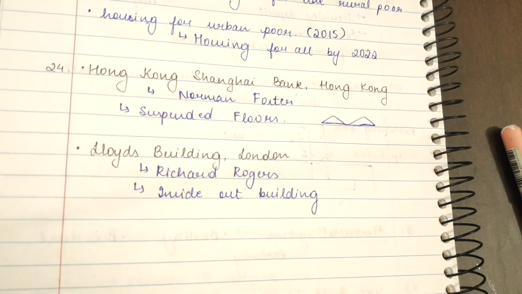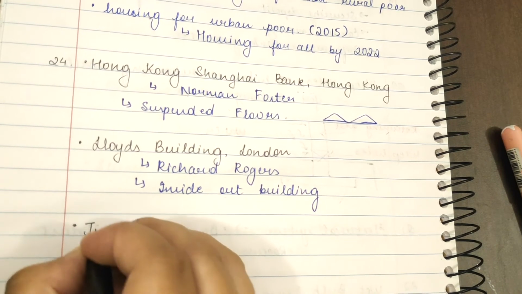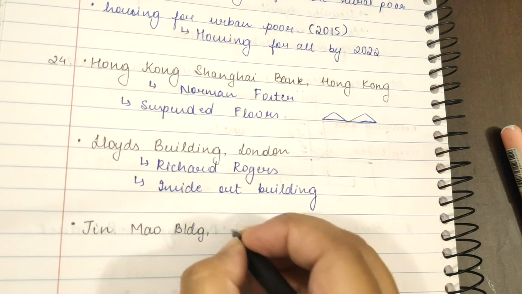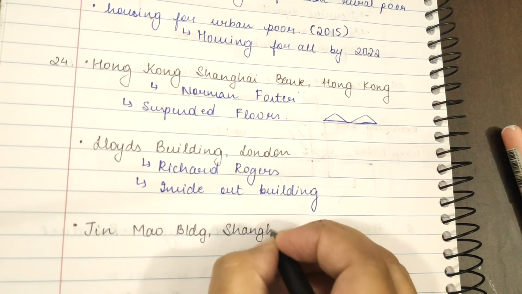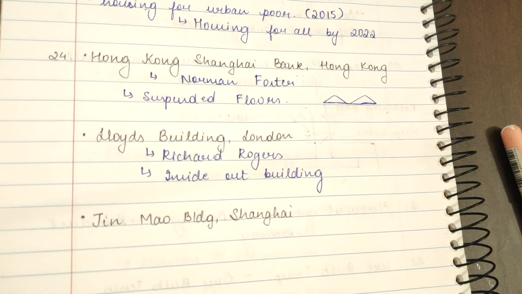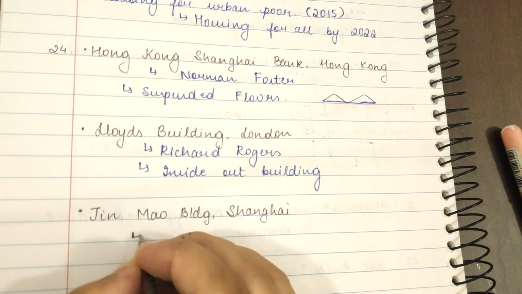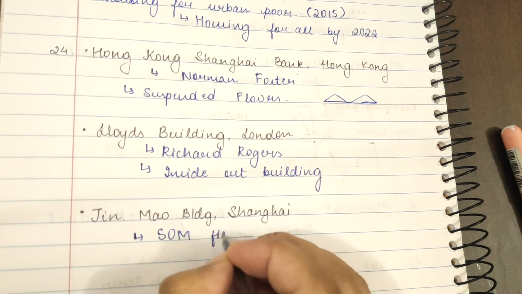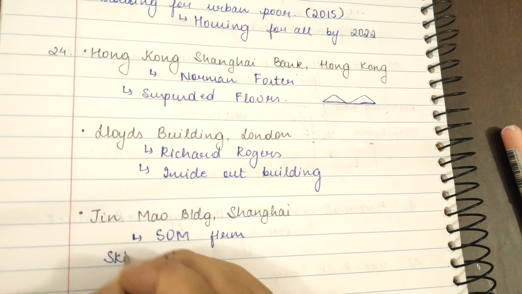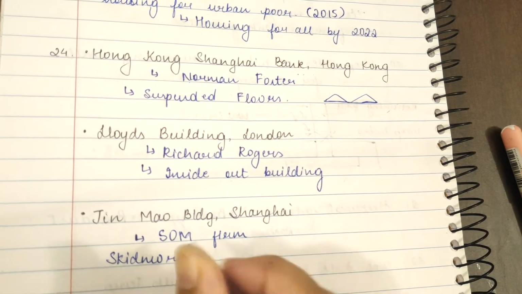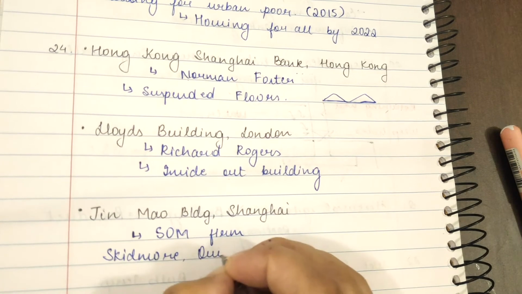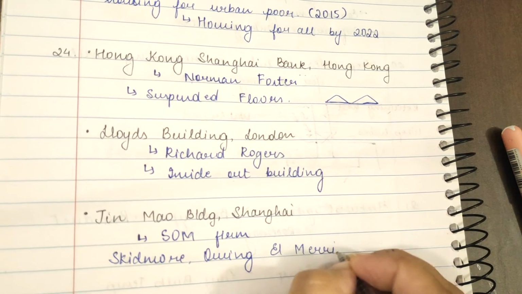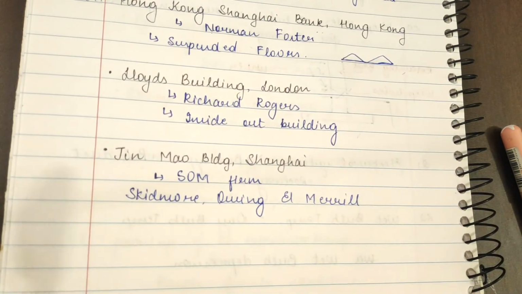Then we have Jin Mao Building, Shanghai. This was made by the SOM firm, which is Skidmore, Owings and Merrill. This is a very old and very reputed firm, so this is a very famous firm.